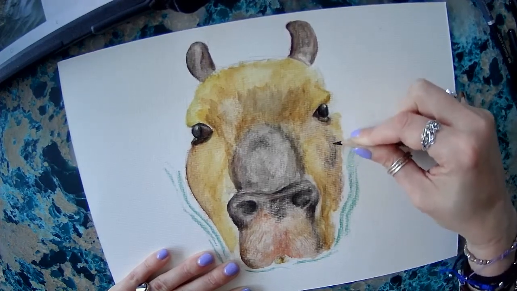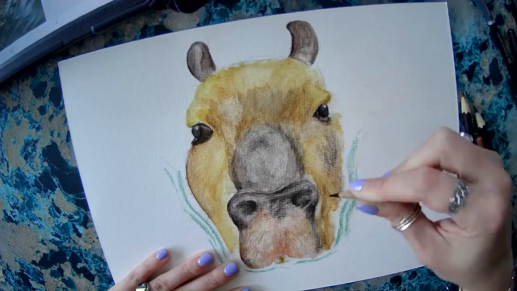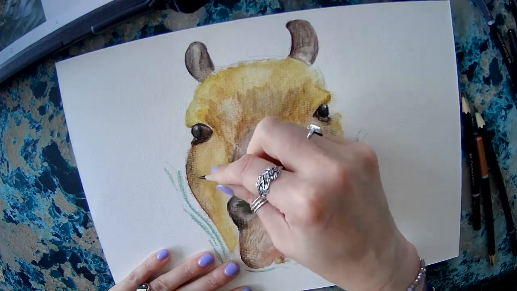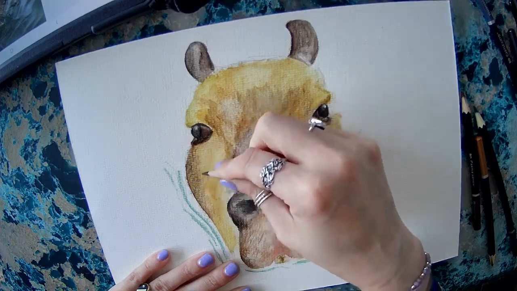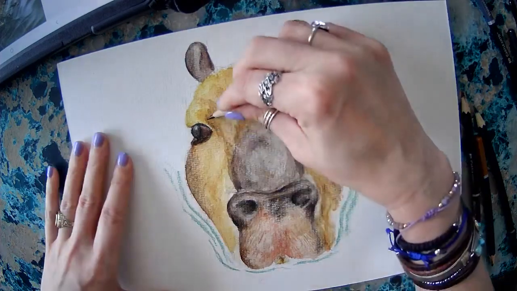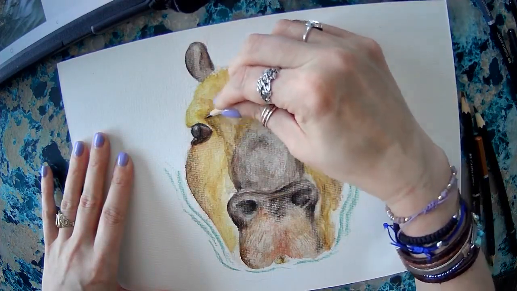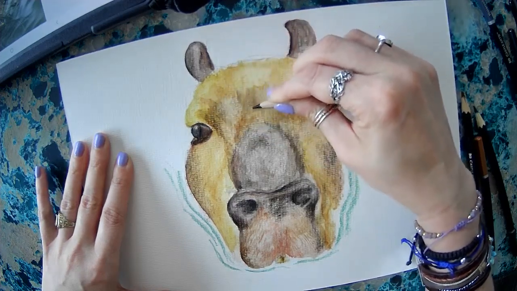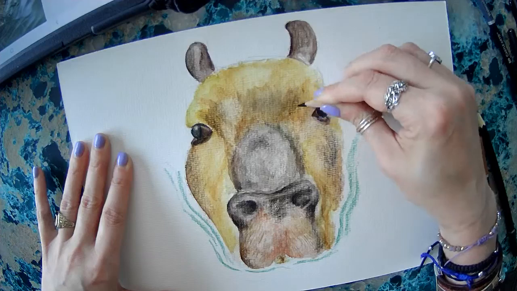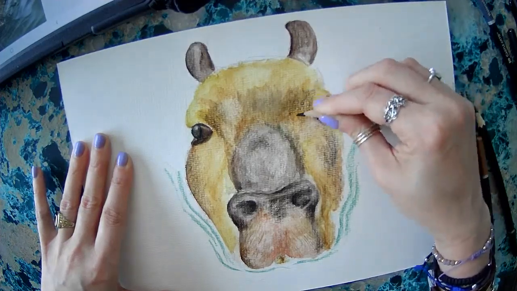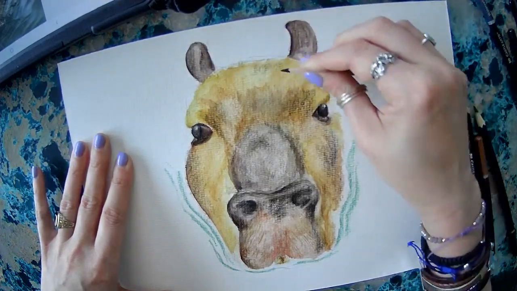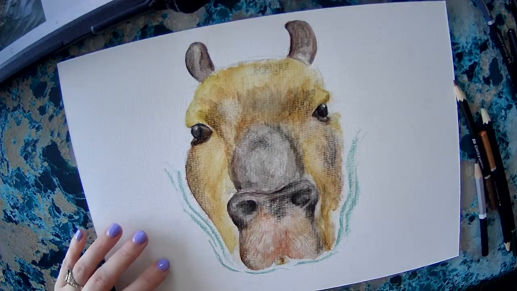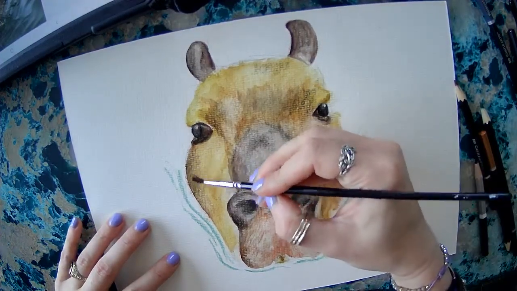It's building up layers of tone and colour, really. Tempted to put more water on that to blend the dark in.